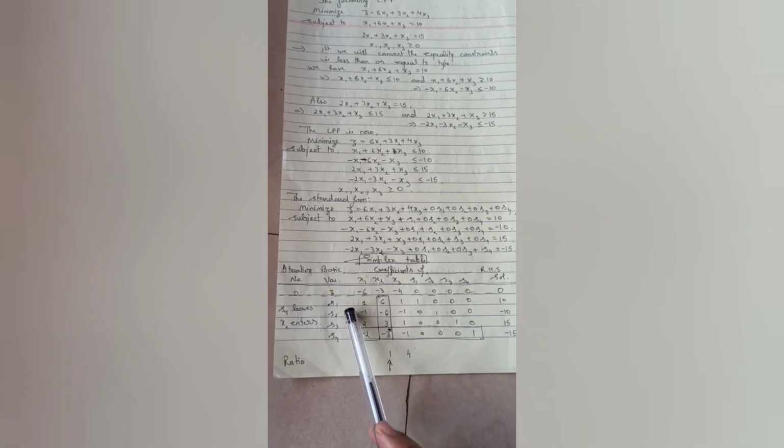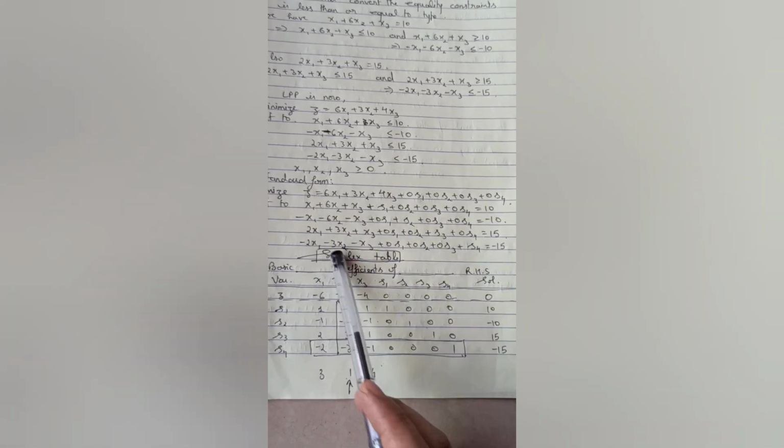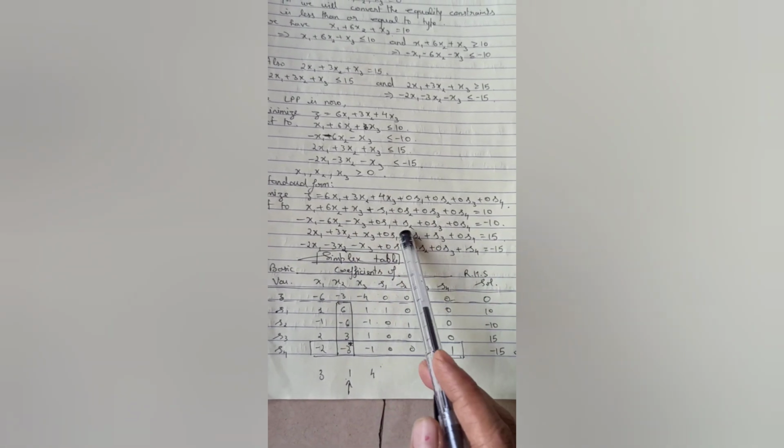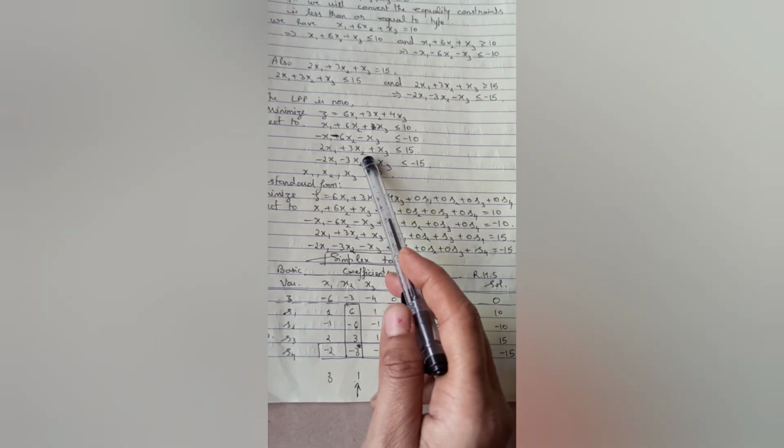Now the basic variables are s1, s2, s3, s4. Correct? And this body matrix we will write down here. Where is this body matrix coming from? It is the coefficient matrix of these 4 constraints. We have these 4 equations from the 4 constraints, right? So first the body matrix of the equations will come, then there will be this identity matrix of order 4 by 4. The RHS we have written here. The bi values are 10, minus 10, 15, minus 15.